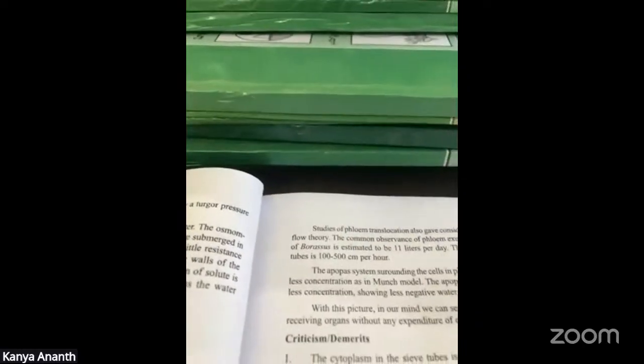So these facts tell us, the Munch hypothesis, of course, conveniently, and more people agree to the mass flow or pressure flow hypothesis, but there are certain demerits or criticisms. One criticism is that cytoplasm in the sieve tubes is not completely dilute, it is rather viscous. When it is viscous, generally viscous substances cannot move freely through sieve areas.